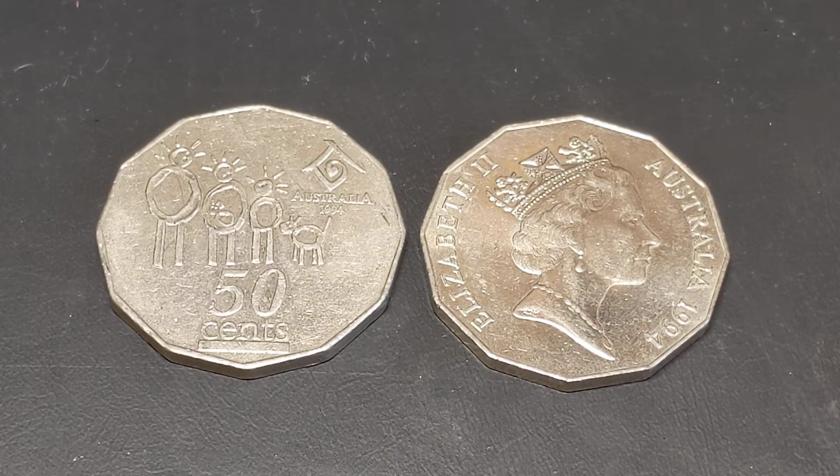So yesterday we looked at the 50 cent coin roll hunt, and we came across the 1994 International Year of the Family 50 cent coin. As we were going through, I said I'd like to make a separate video on this because I think it's important. We were looking at the thin date and the wide date, so 1994.